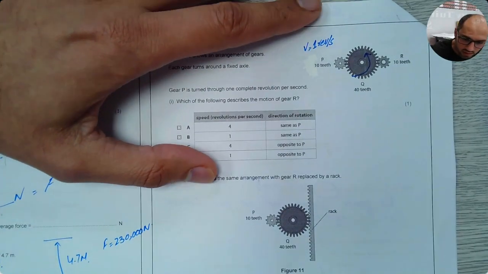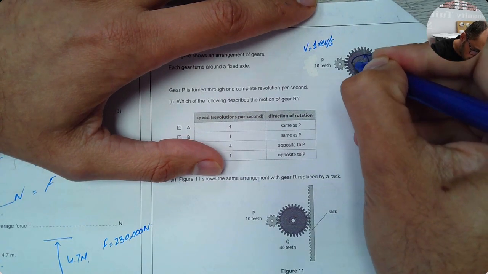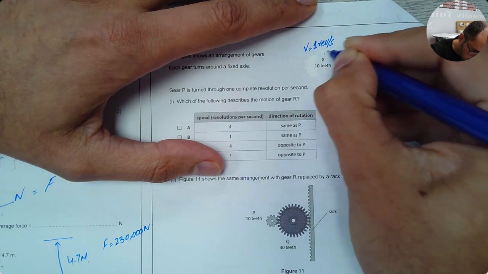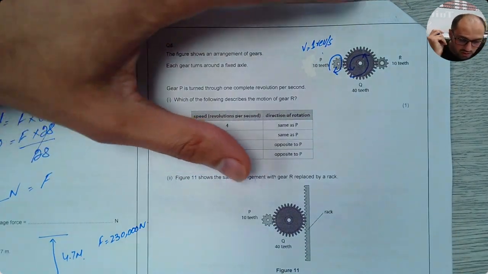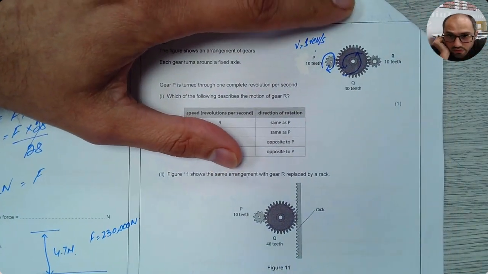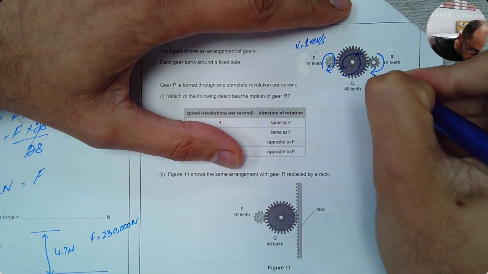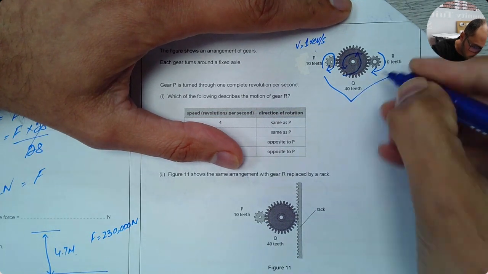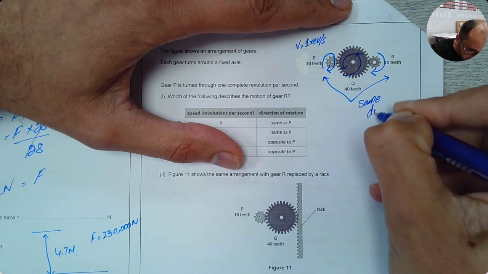I'm going to say that P is turning clockwise. If P turns clockwise, then Q will turn anti-clockwise. And if Q turns anti-clockwise, then R will turn clockwise. So P and R both have the same direction.